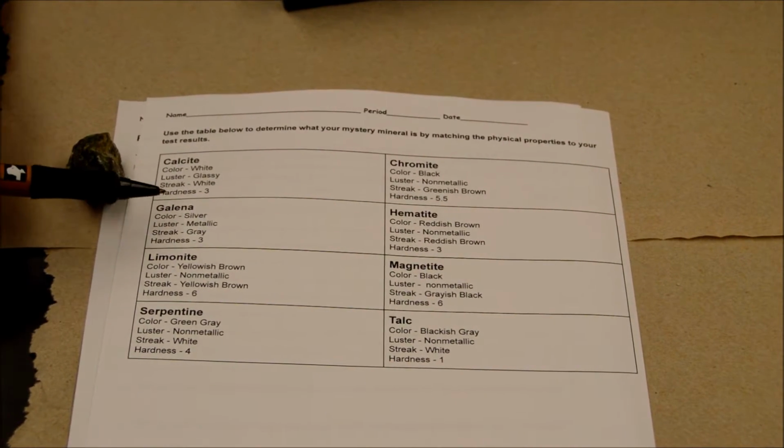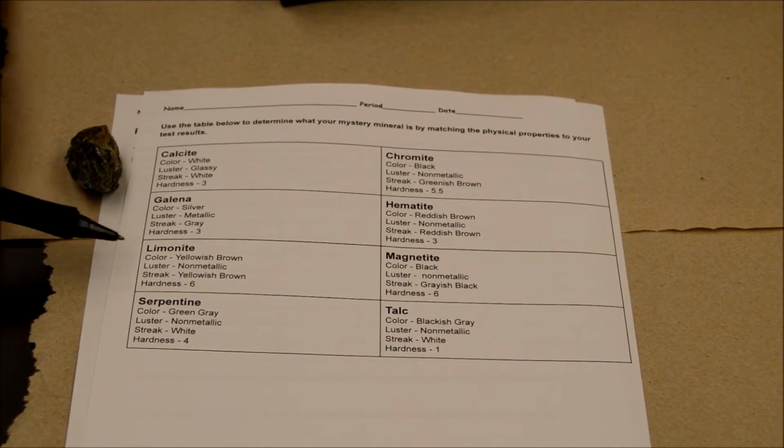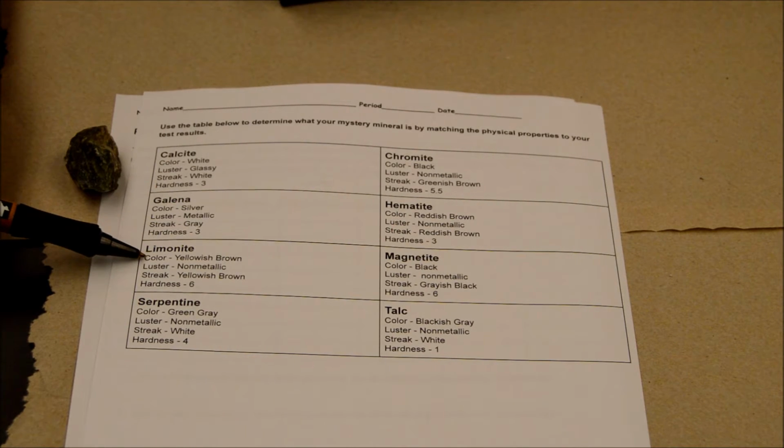Galena, its color is silver. Our mineral was not silver. Okay, the next mineral, a yellowish brown.